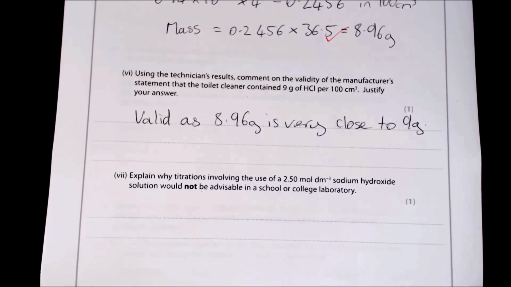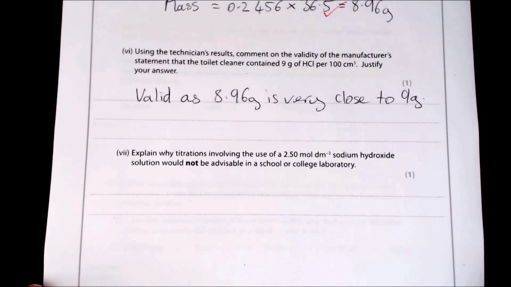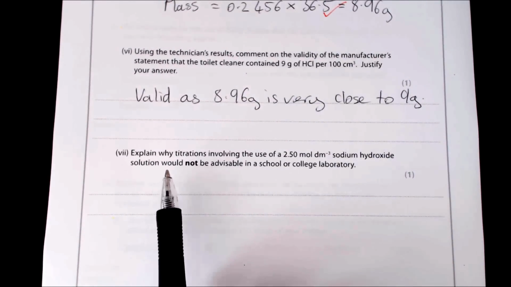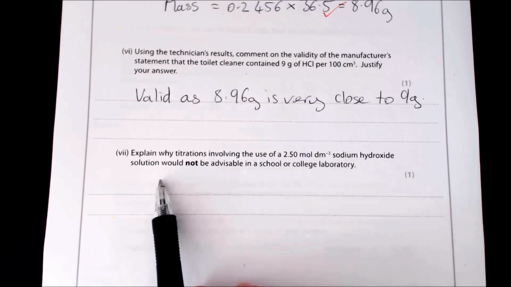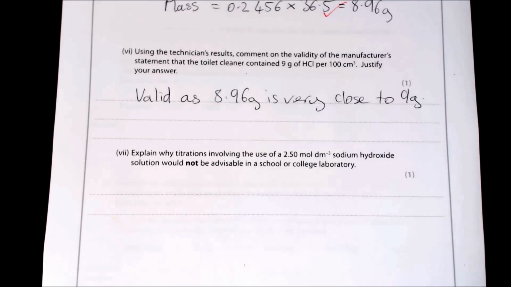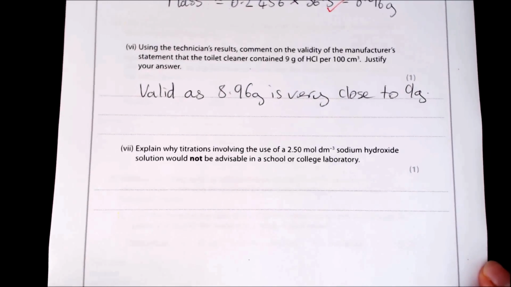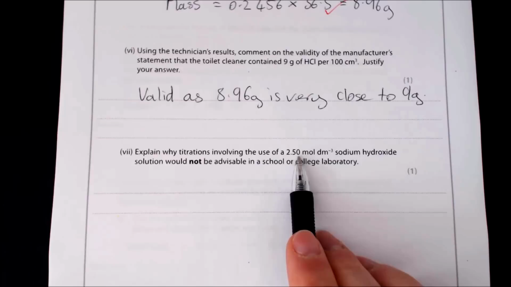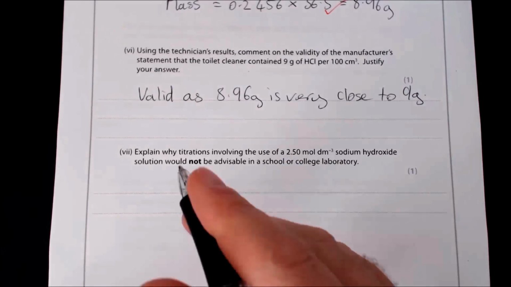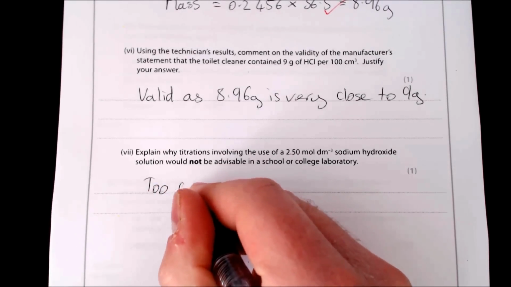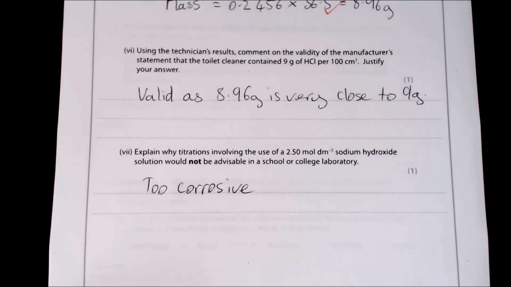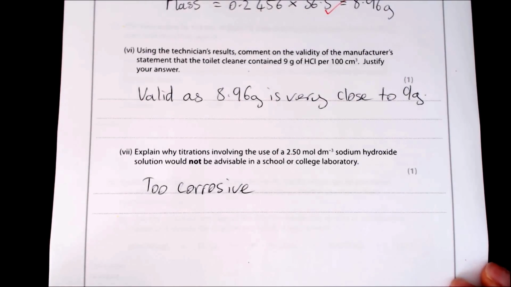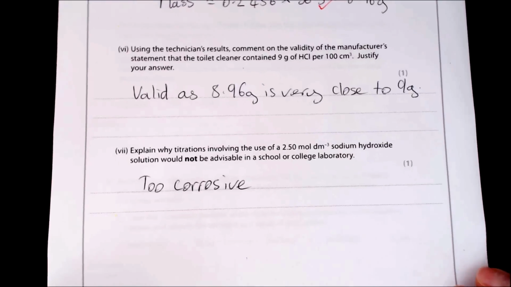And then the next bit. It says explain why titrations involving the use of a 2.5 moles per dm cubed sodium hydroxide solution would not be advisable in a school or college laboratory. Right, the reason is that this is quite strong, and it'd be too corrosive. That's a pretty high concentration. Normally what you'd use in schools would be about 1 mole per dm cubed. 2.5 mole is pretty strong.